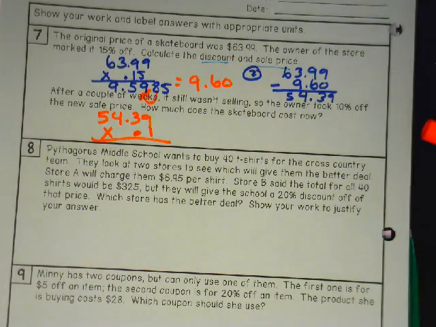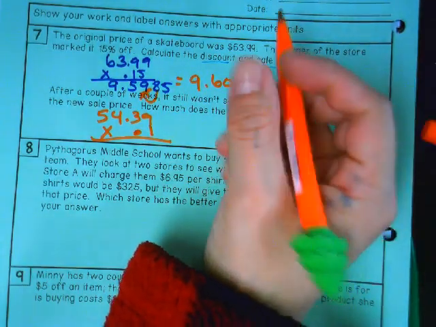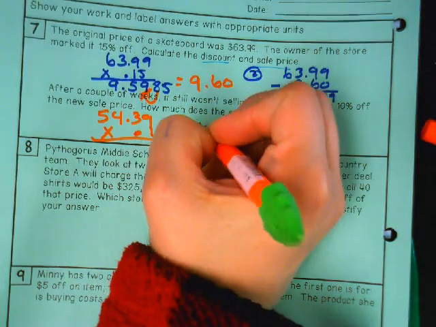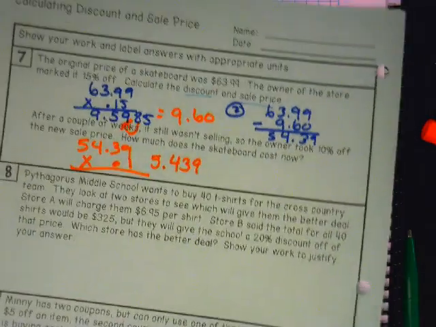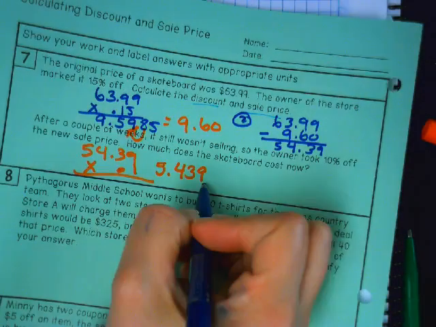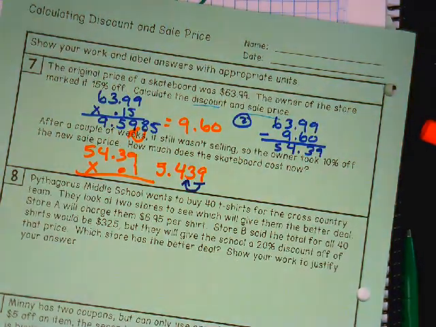And what do we get? No, not 54. Am I going to say $54? Oh, no. You get 5.439, right? All right. So what does the 9 tell the 3 to do? Move up.